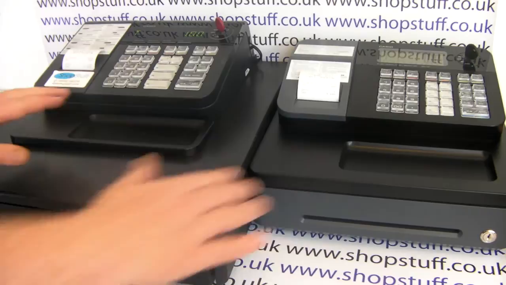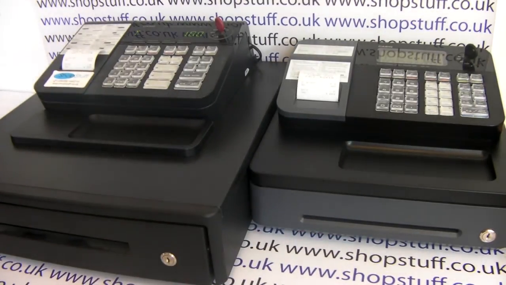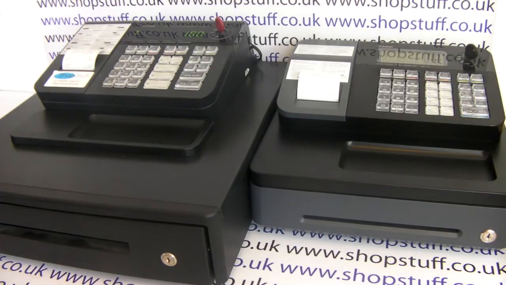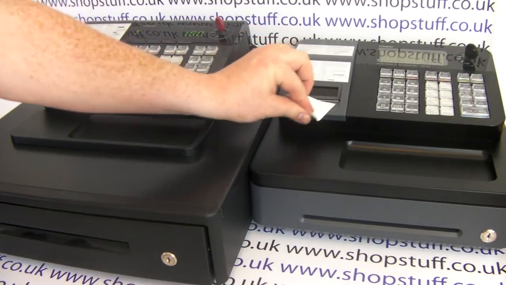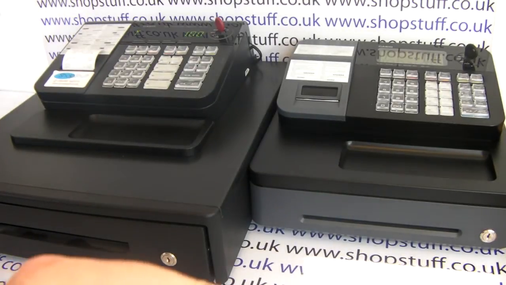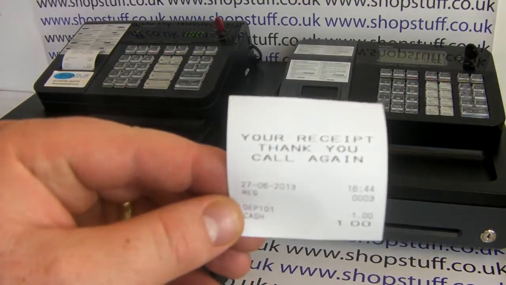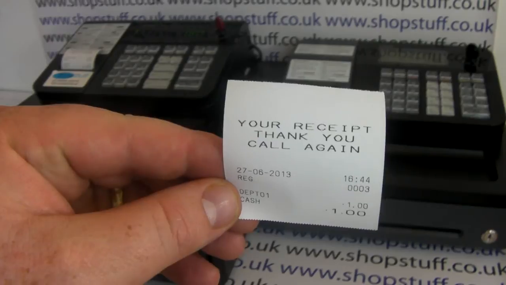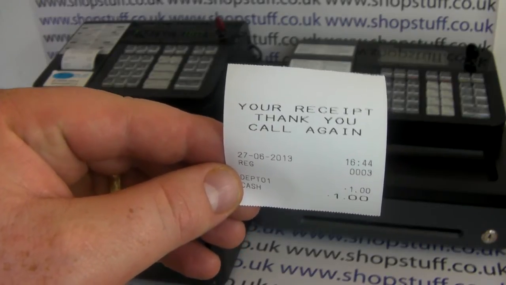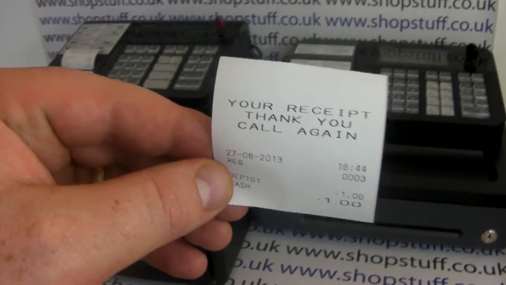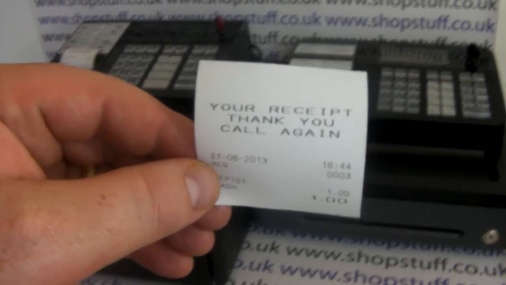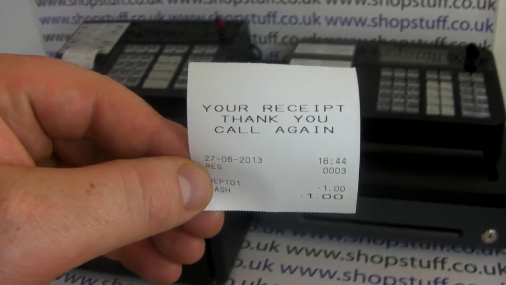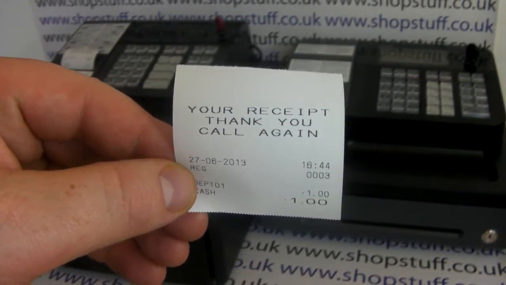Both machines have a multi-purpose tray, which is common on the Casio models. They both have a thermal receipt printer with 5 lines of editable text. So, as standard, both machines come out of the box with a default Casio message of "Your receipt, thank you, call again," over 3 lines. You can edit this to have your shop name and contact details on both machines.